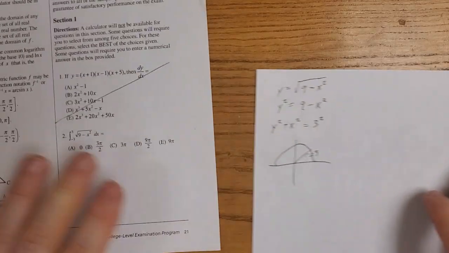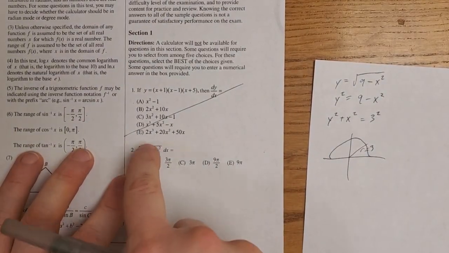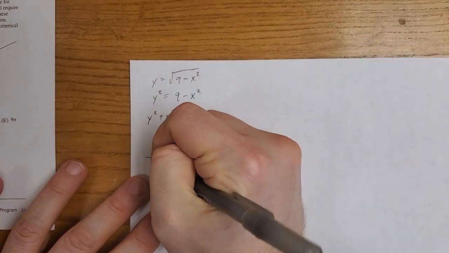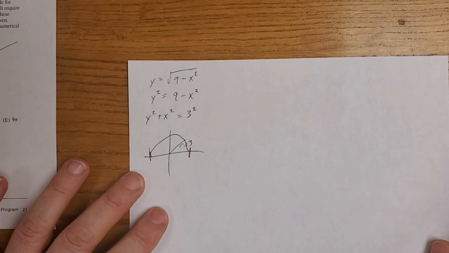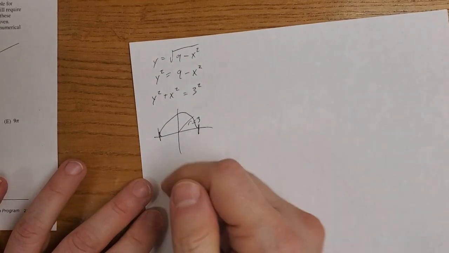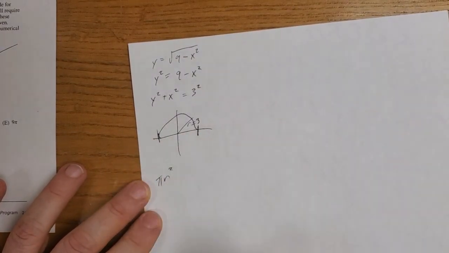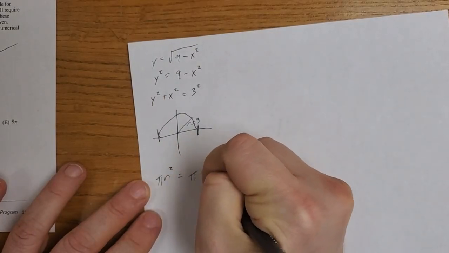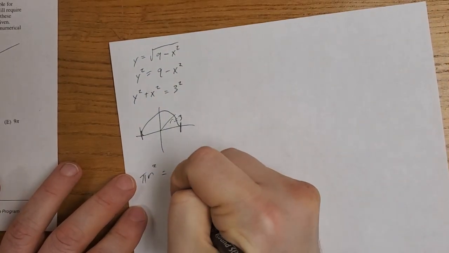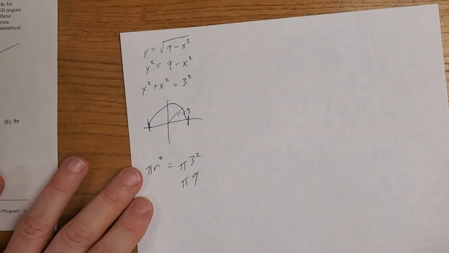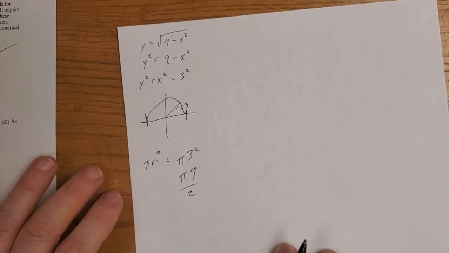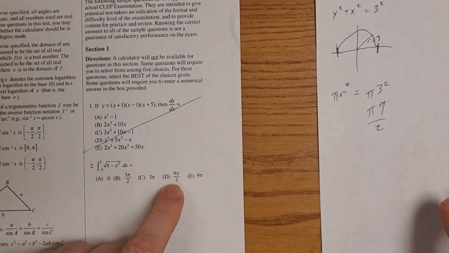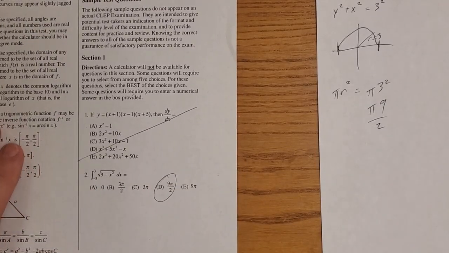So, radius of 3, so we know definite integral from -3 to +3. So that is just talking the entire top half of the circle, real easy. So we know the area of the circle is pi r squared, and that radius is 3. So it's pi times 9, but then only half of it, so divided by 2. And we see here 9 pi over 2, answer D, and that is what it is.